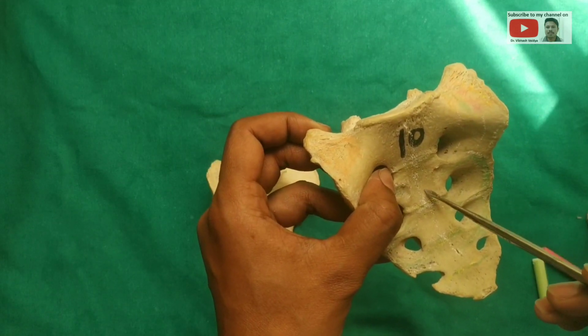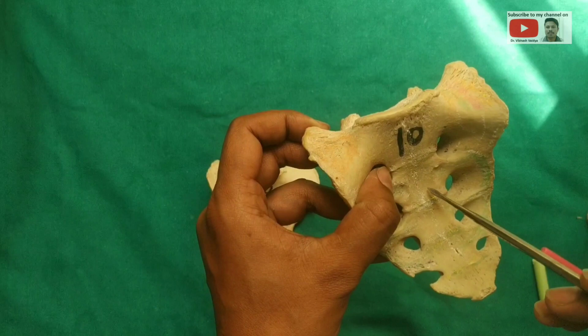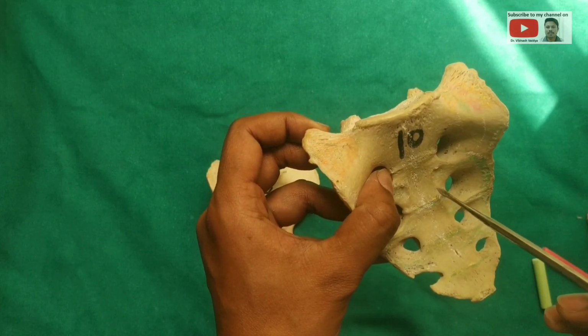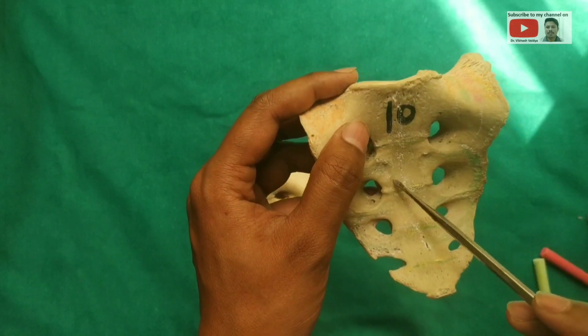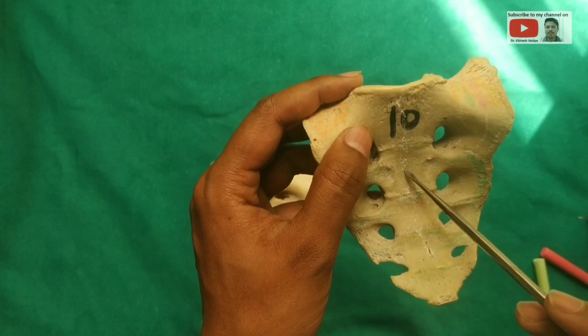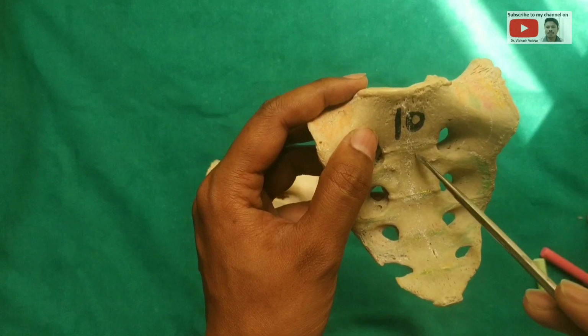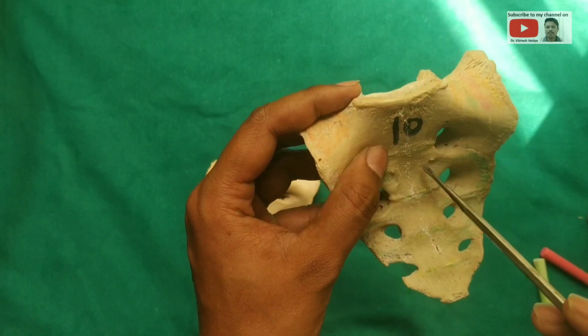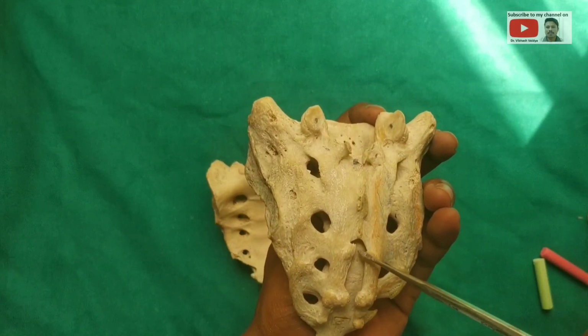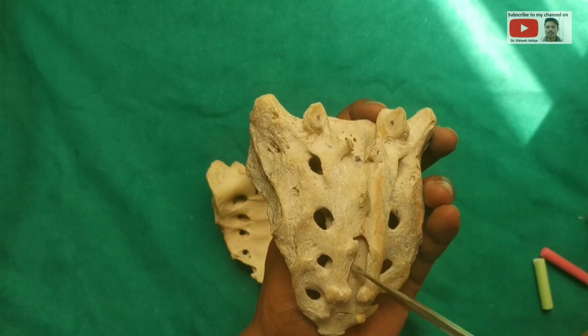At this level the extension of the subdural and subarachnoid space ends. So the lower sacral nerves and the filum terminale pierce the dura and arachnoid at this S2 level, and this structure extends up to S5 or the hiatus of the sacrum.